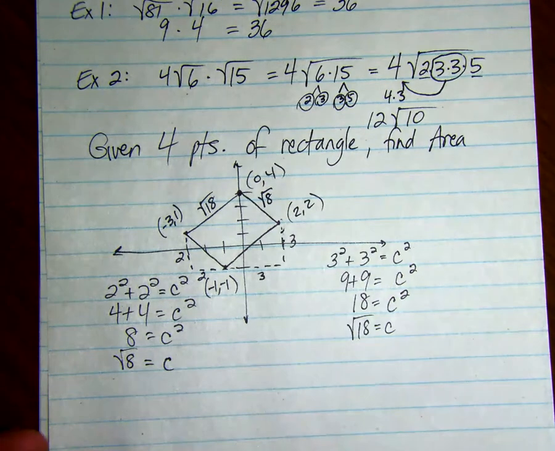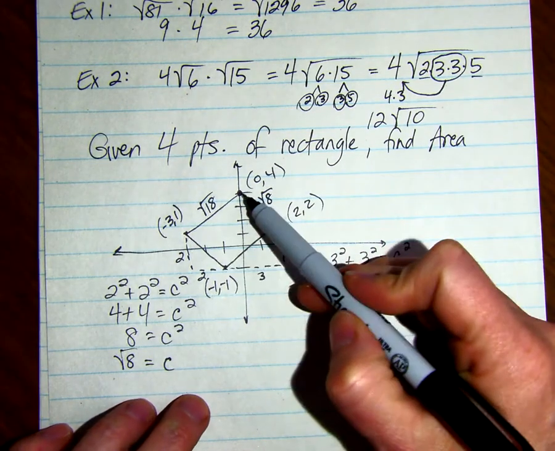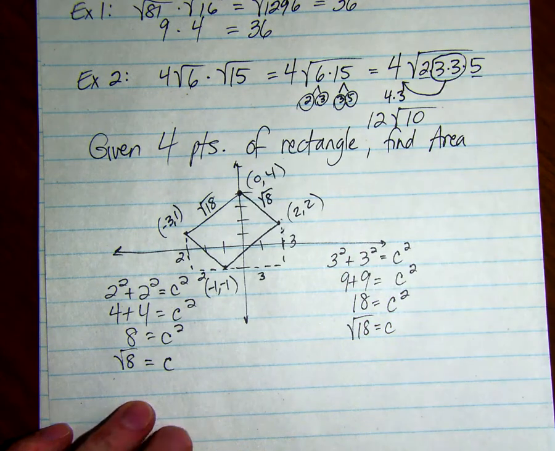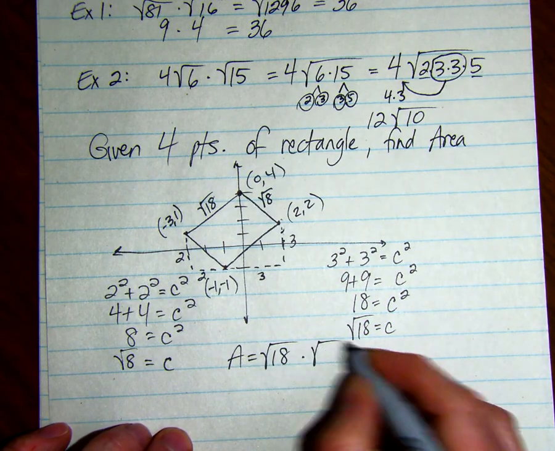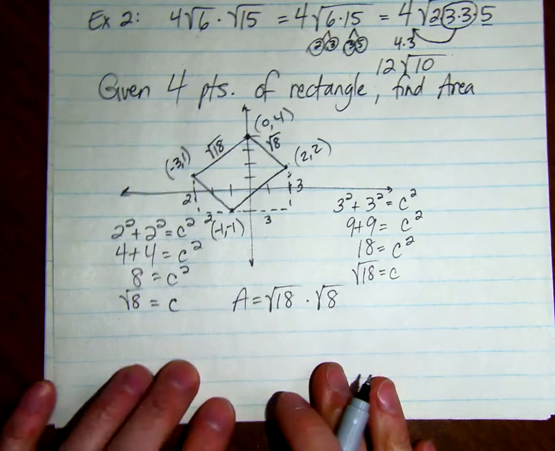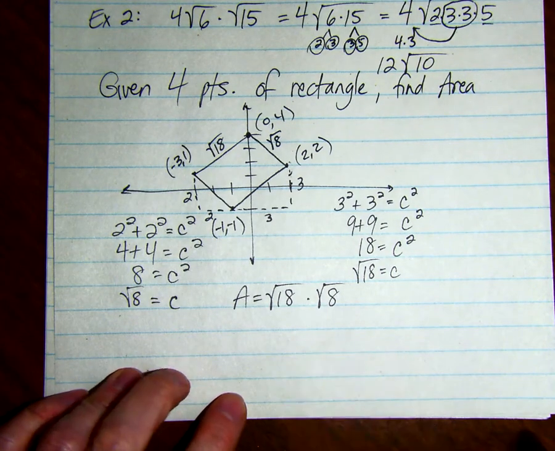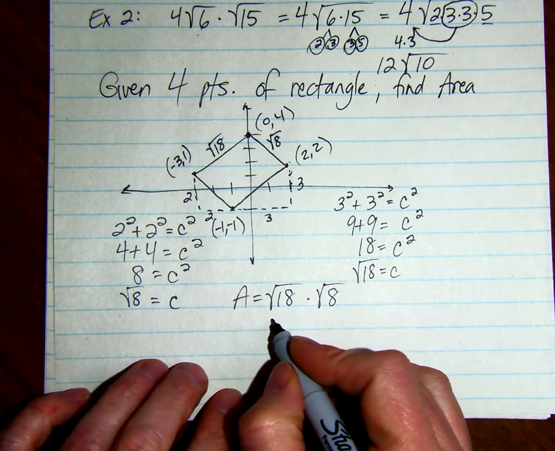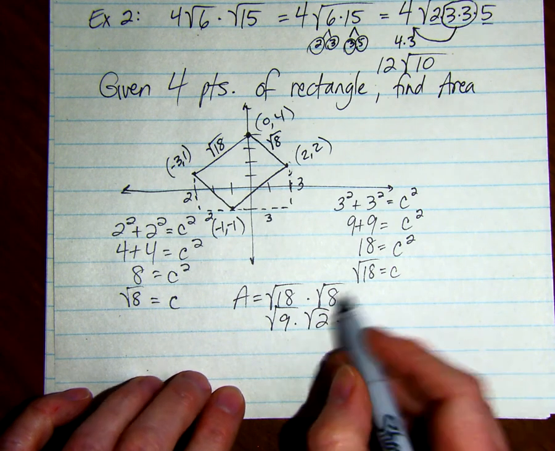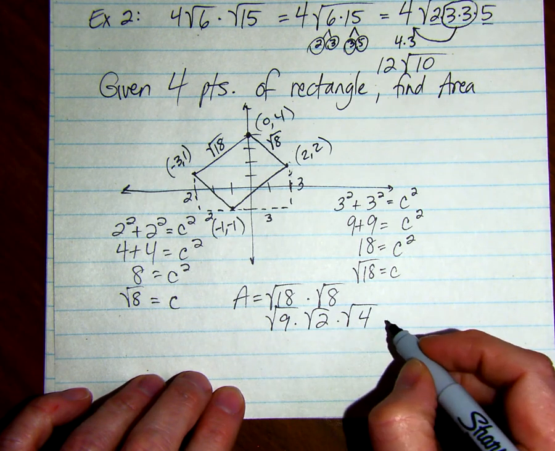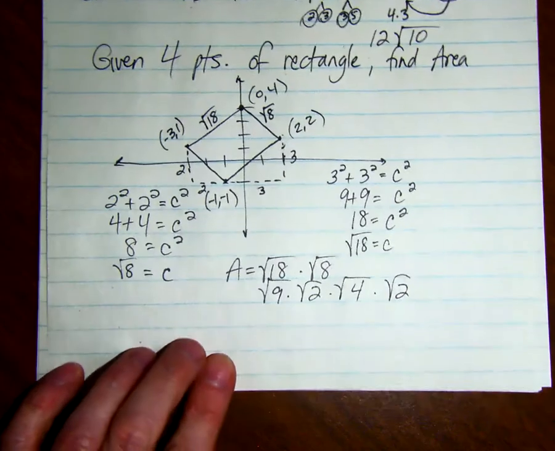It said in the problem that it's a rectangle. So we just have to do the square root of 18 times the square root of 8. So the area equals the square root of 18 times the square root of 8. We can take out perfect squares. The square root of 18 is the square root of 9 times the square root of 2. The square root of 8 is the square root of 4 times the square root of 2.